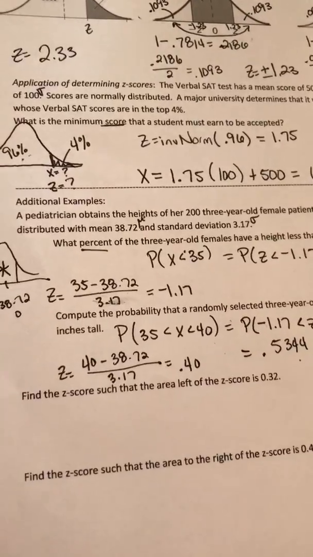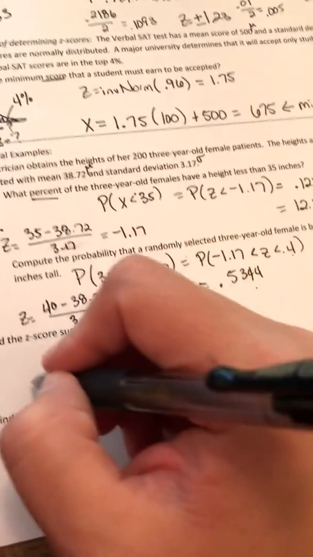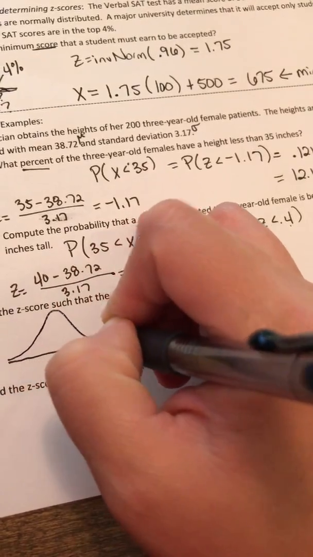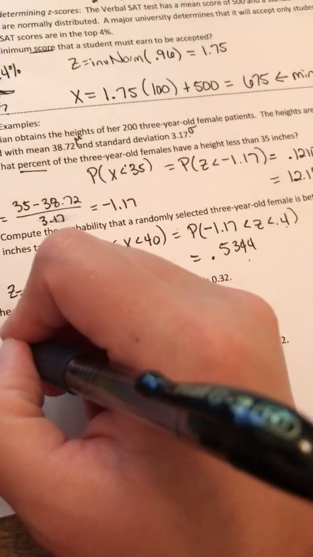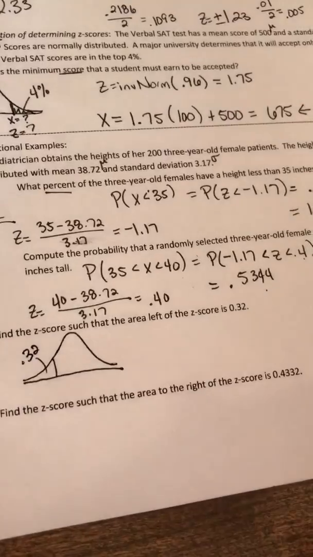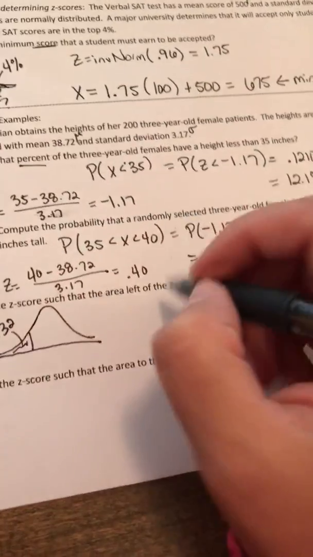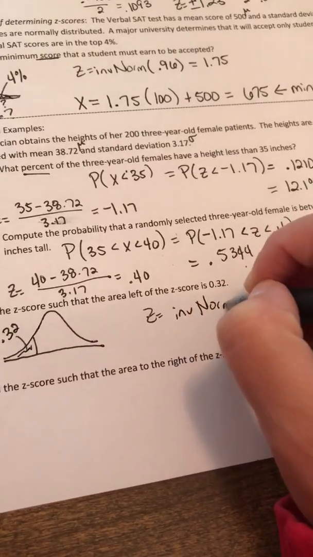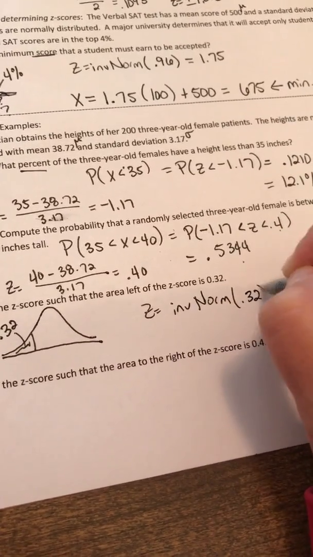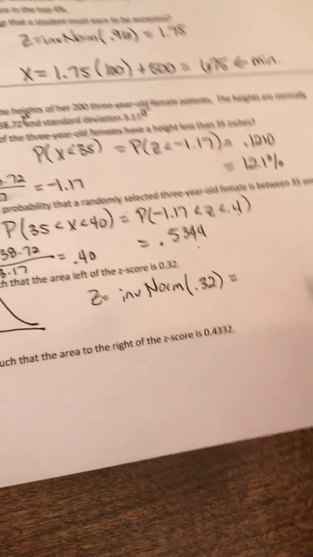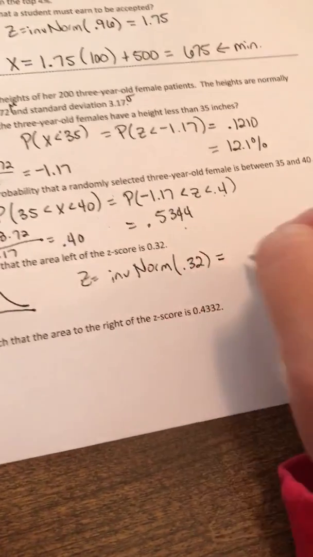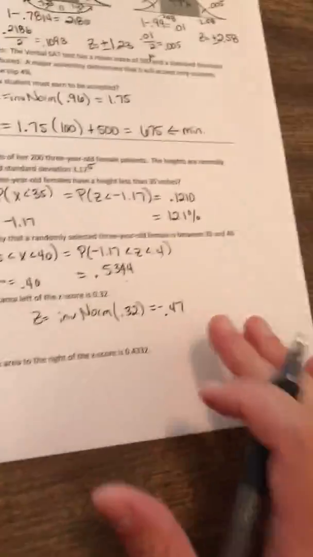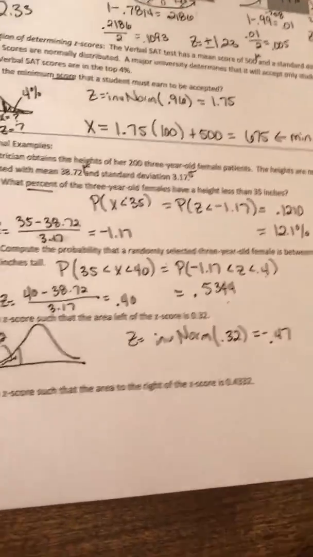Find the z-score such that the area to the left is 0.32. So we want to find the z-score so that the area over here is 0.32. You can go on the chart and look, but again, this is one where you might want to at least check it on the calculator. Do second vars, inverse norm, 0.32. You should get negative 0.47. Yeah, negative 0.47.